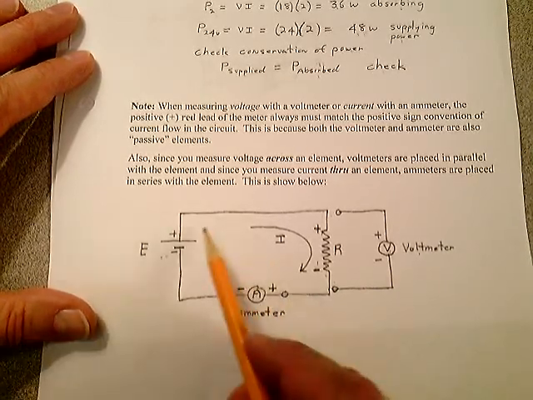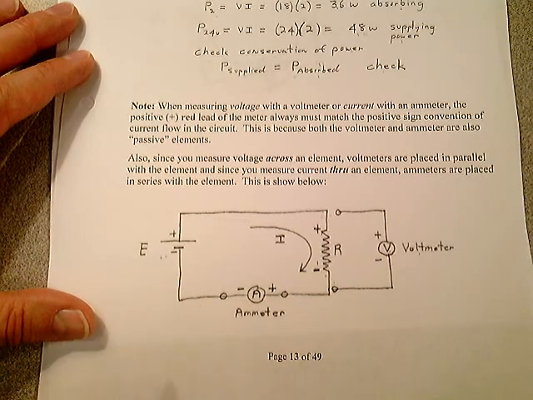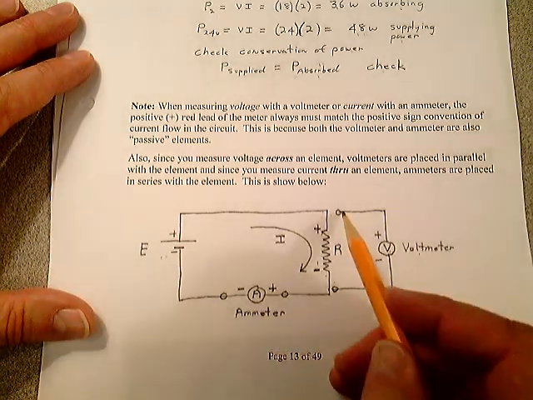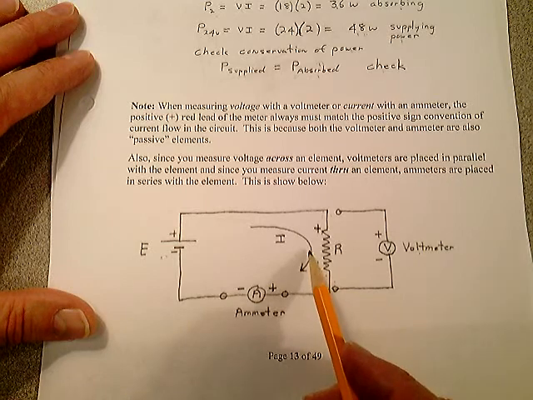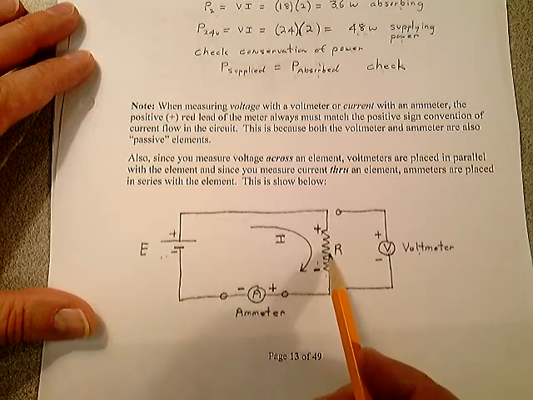The ammeter has to be in series. It has to have the same sign convention of a resistor. So for the ammeter, you'd have to break the wire. With voltmeters, you don't have to break the wire, but with an ammeter, you have to break the wire and put the ammeter in series. So all these charges flow through the ammeter in the same convention they would a resistor.